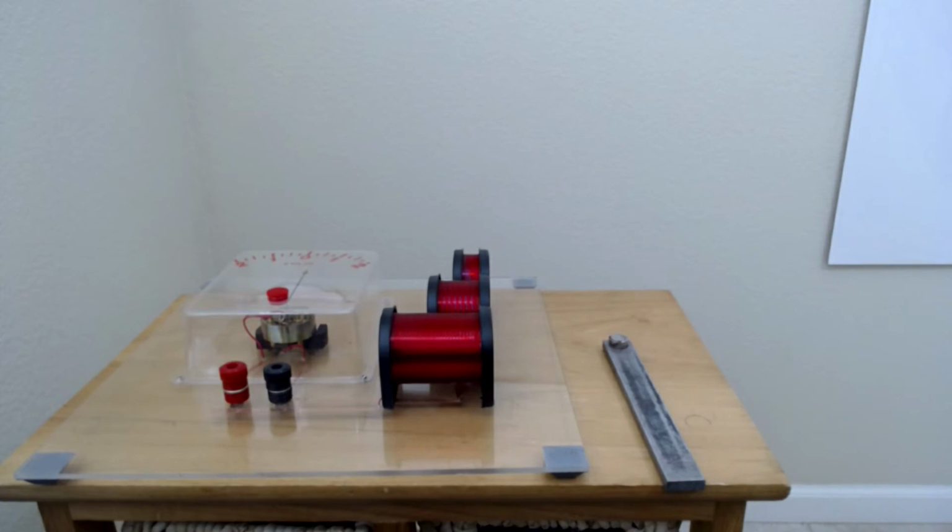Oh yeah, the other thing too is your armature and your electromagnet have to be connected in series, not parallel. That makes it a little bit more doable, because otherwise you might melt the coating on your motor.